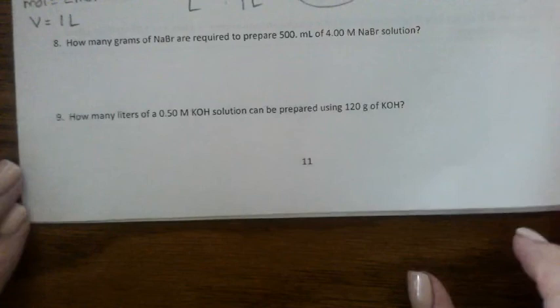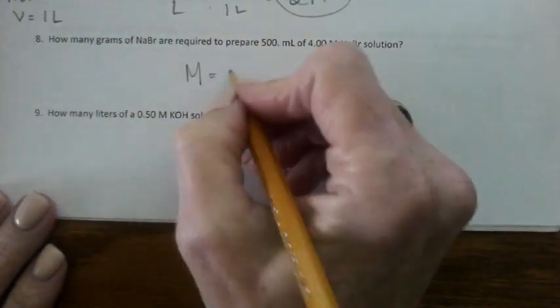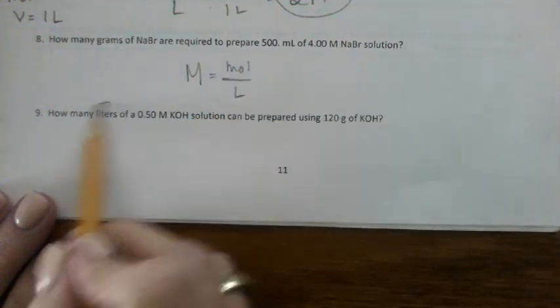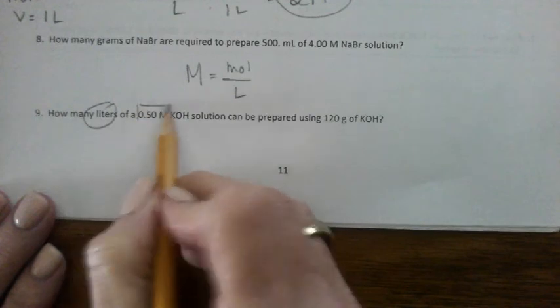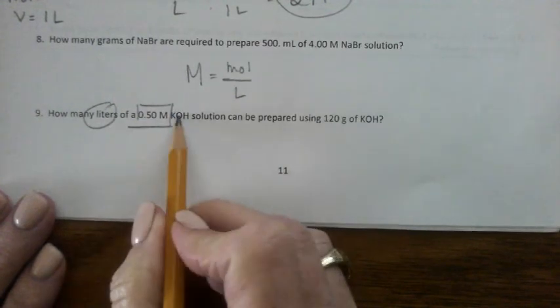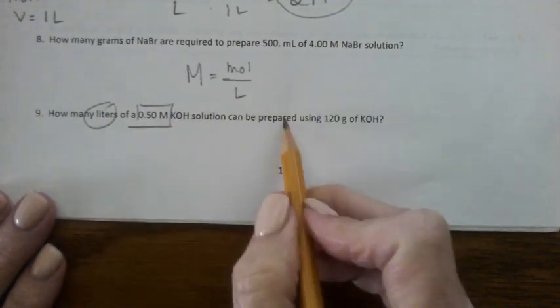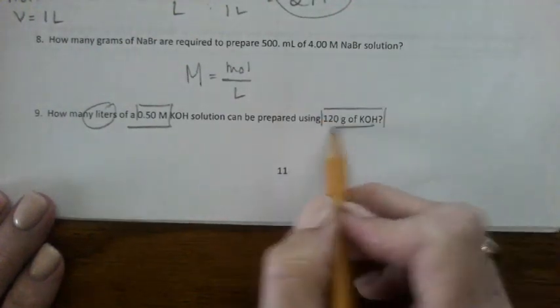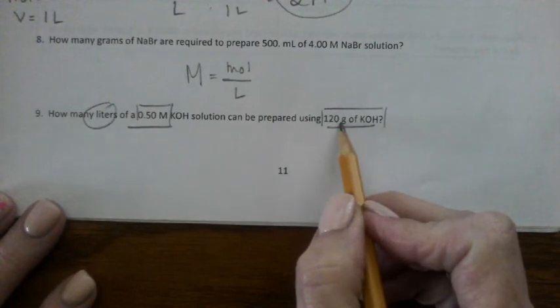Okay, number 9. I'm going to write the formula up here again. Molarity, moles, liters. How many liters of a 0.5 molar potassium hydroxide solution can be prepared using 120 grams of potassium hydroxide? So now that I have grams, I need moles in order to do this whole formula.